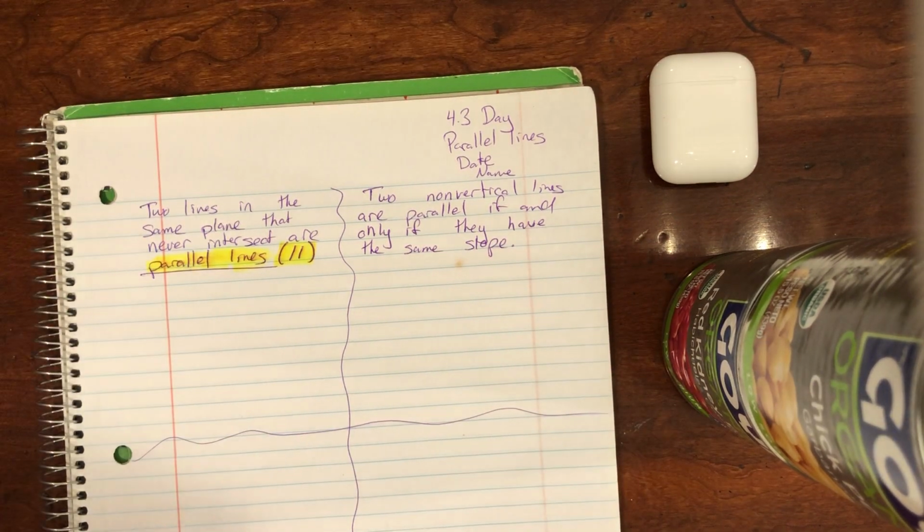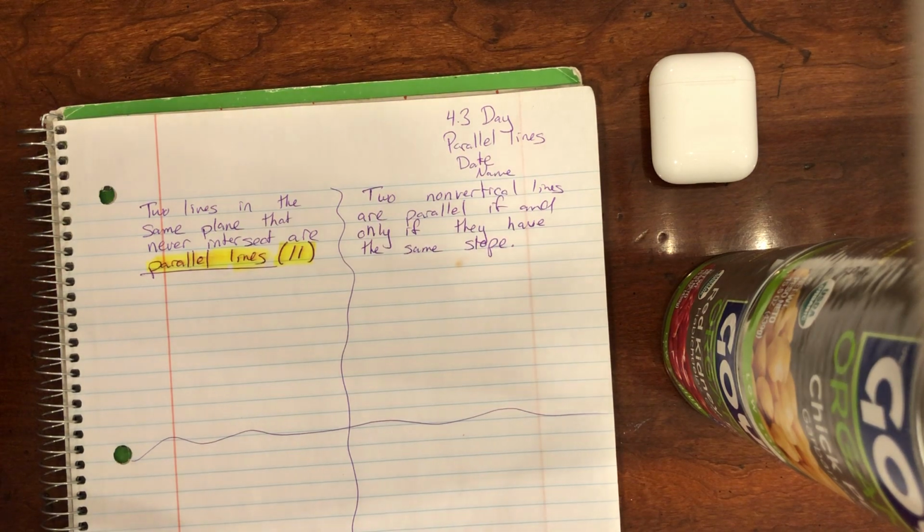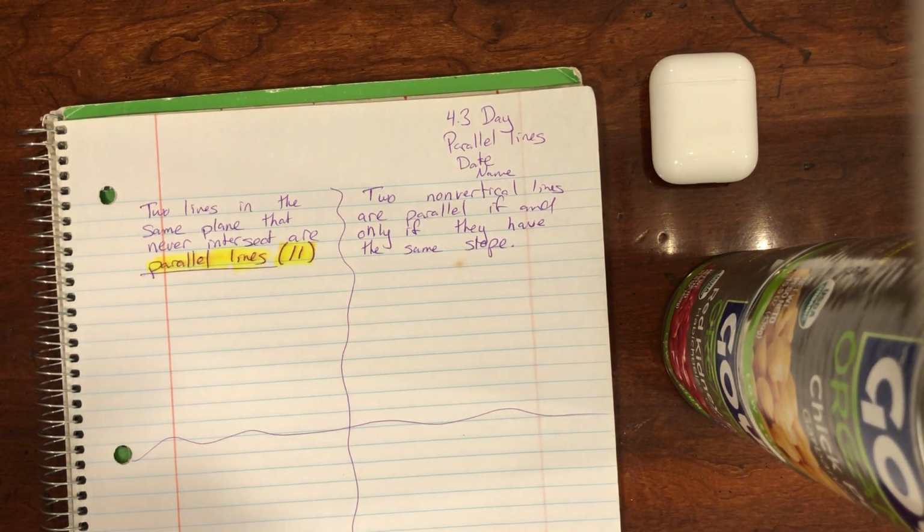So that's probably something that you guys would realize before, that you know that 2 parallel lines have the same slope, which will mean that they'll never intersect.